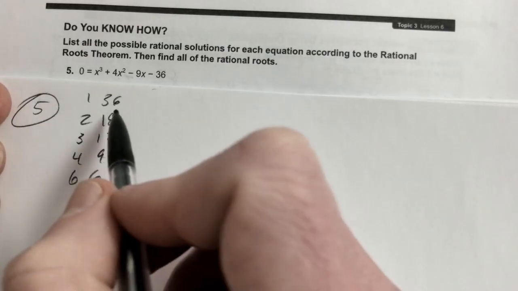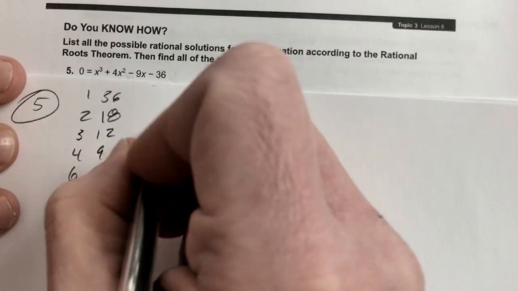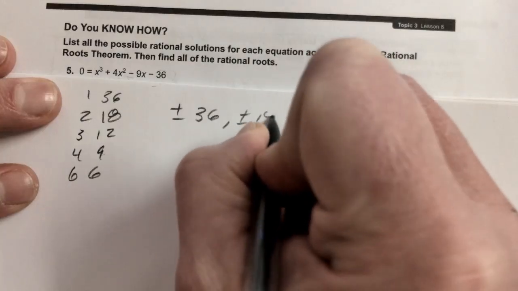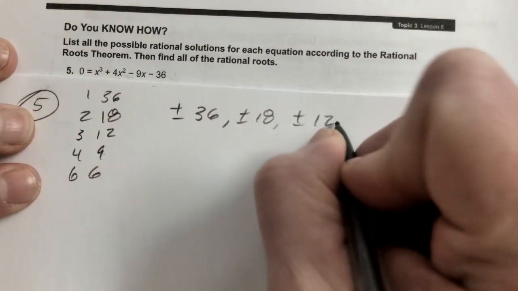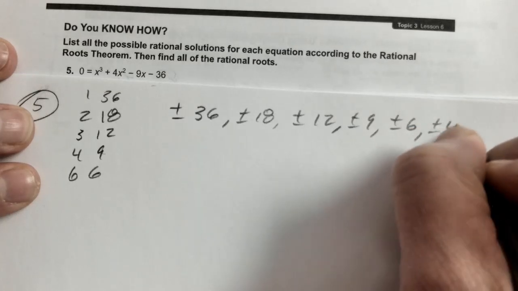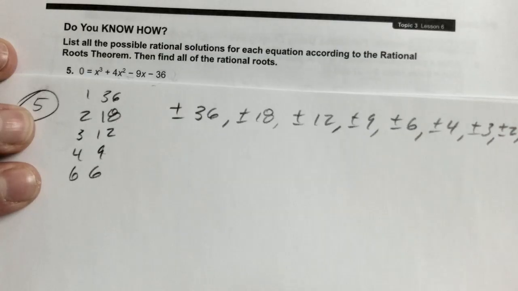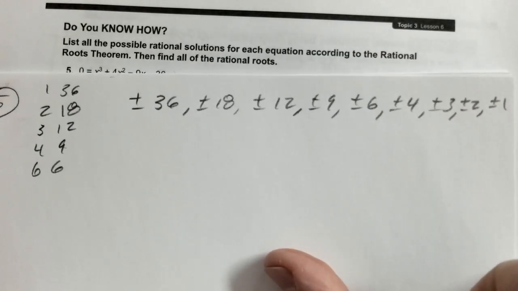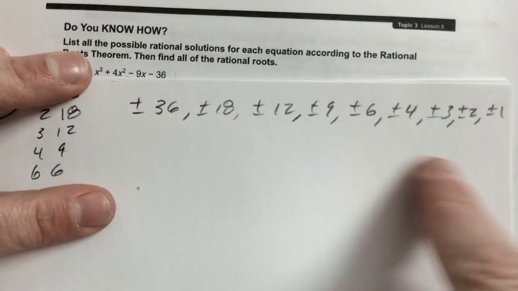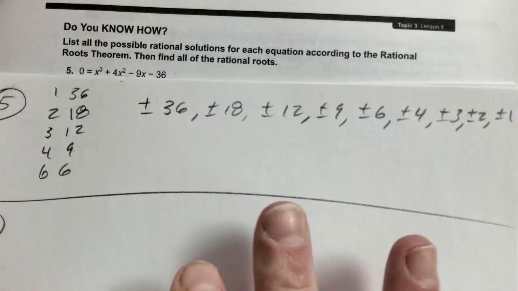All right, so all the possible rational roots. We end up with plus or minus 36, plus or minus 18, plus or minus 12, plus or minus 9, plus or minus 6, plus or minus 4, plus or minus 3, plus or minus 2, and plus or minus 1. That was gross. Because my leading coefficient is 1, all of these have a denominator of 1. All right, whatever. Here we go, number 6.